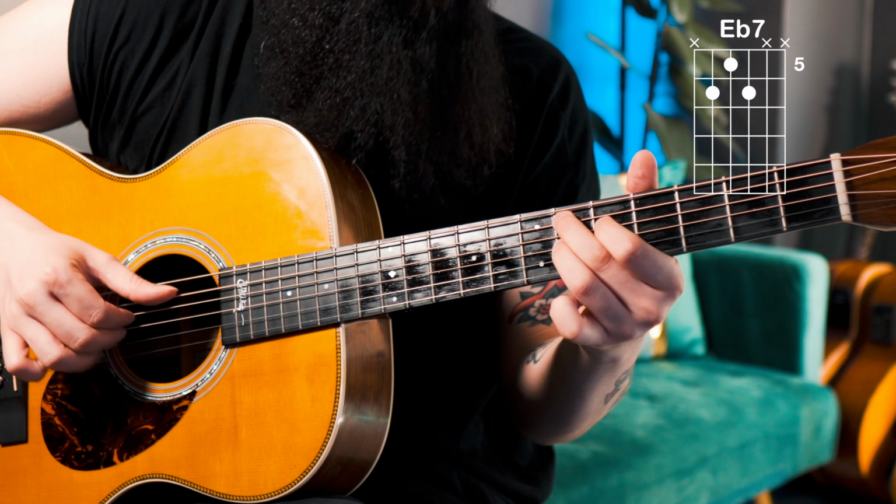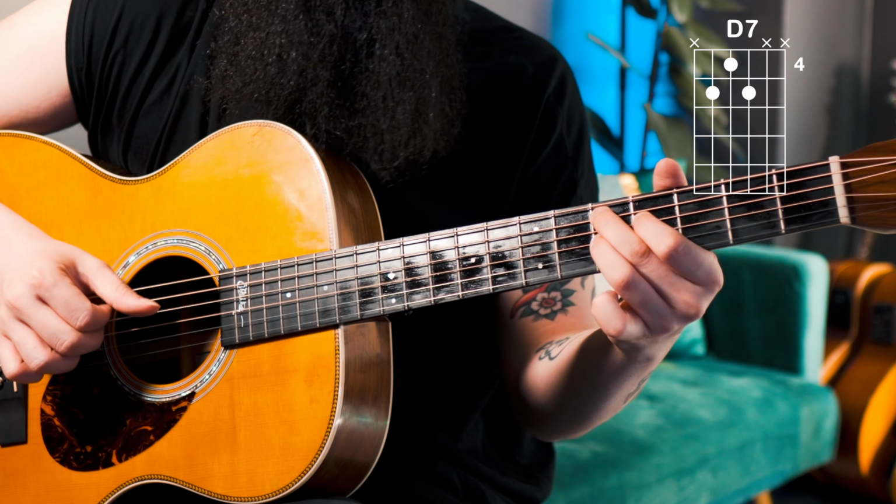I can play it as many times as I like as a turnaround, and then when I'm ready, I can go to my resolution, okay, to release the tension that I've created with all of these chord substitutions, okay? Obviously, guys, you don't necessarily have to play all of these substitutions, or you don't have to do it every time, okay?